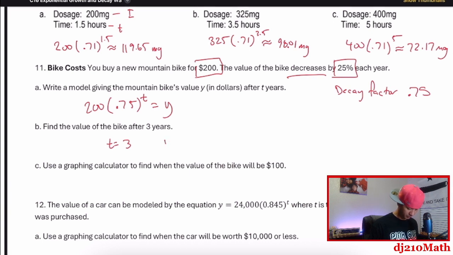So Y is equal to $84.38. That's how much it's worth after 3 years. All right, using the graphing calculator to find when the value of the bike will be 100.